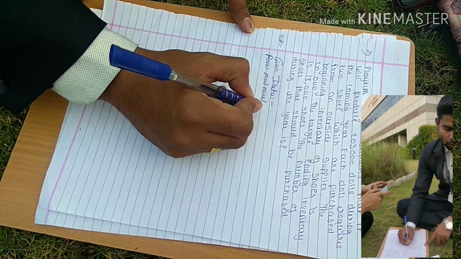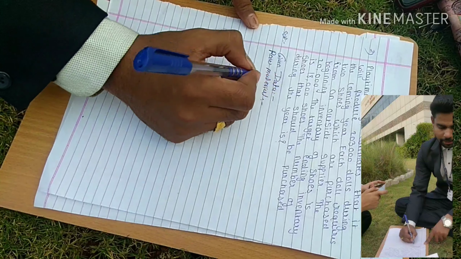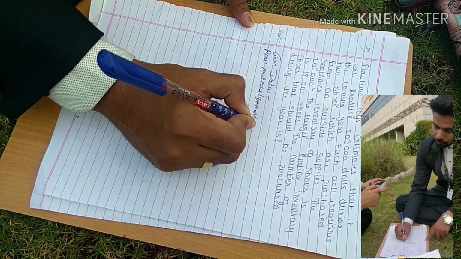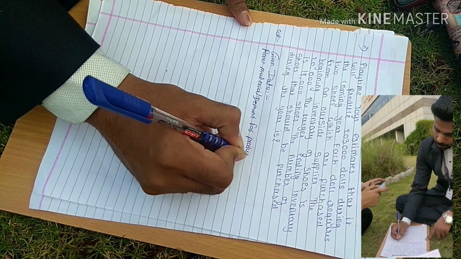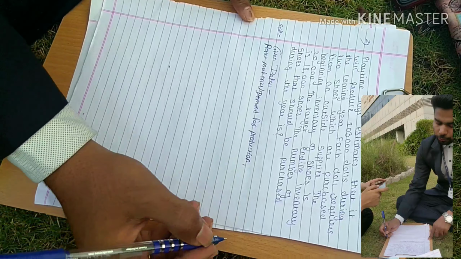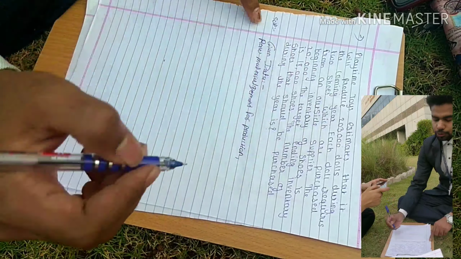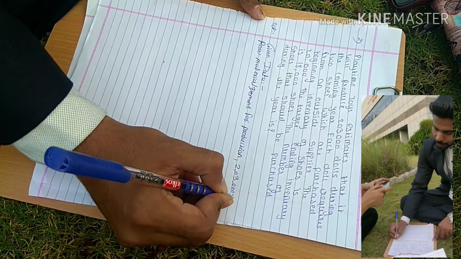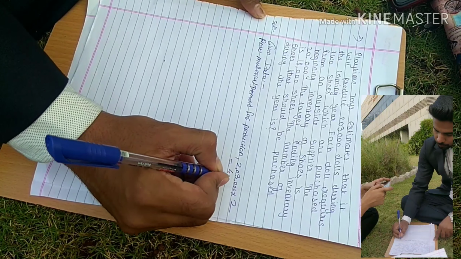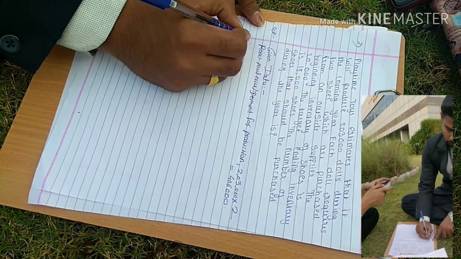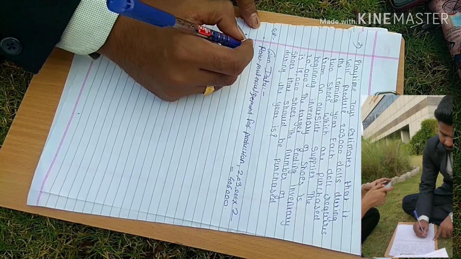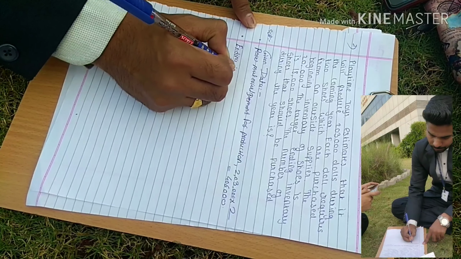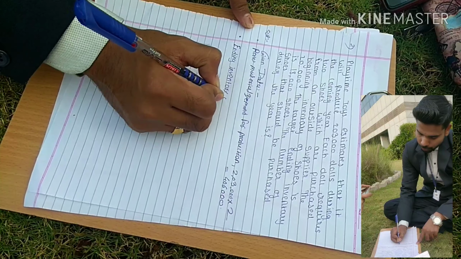First of all, we write here the given data. That is the raw material demand for production. Here, as the doll requires 2 shoes for 1 doll, we should multiply this amount by 2, which is equal to 406,000. Now, next we have the ending inventory of raw material, which is 18,000.